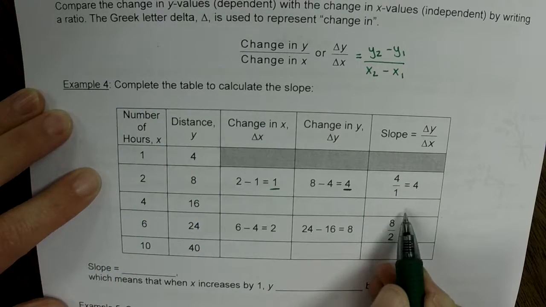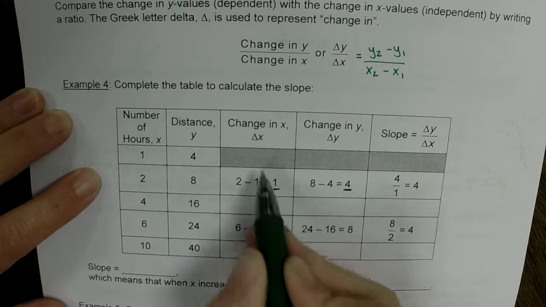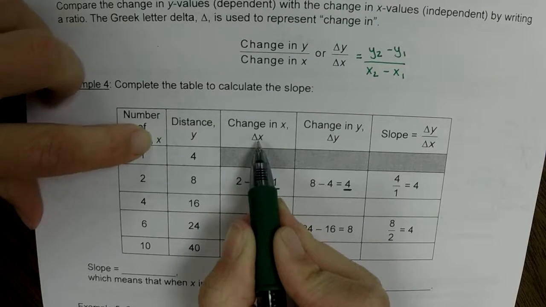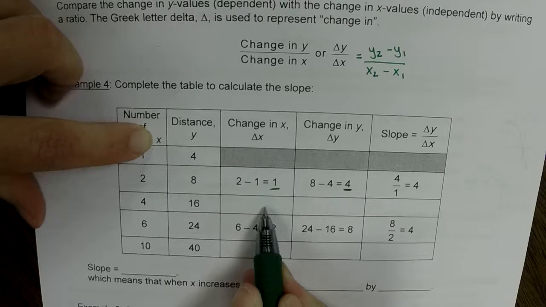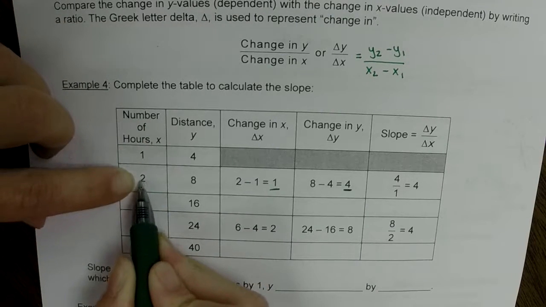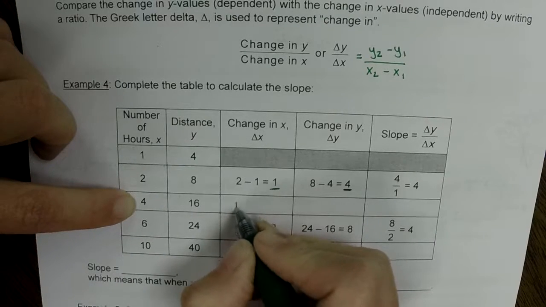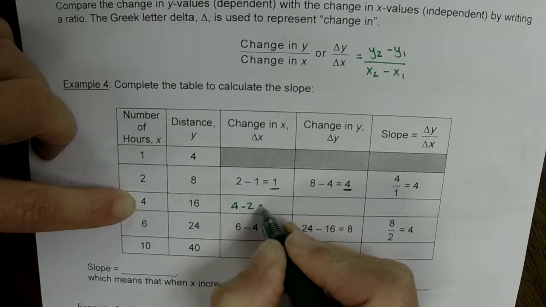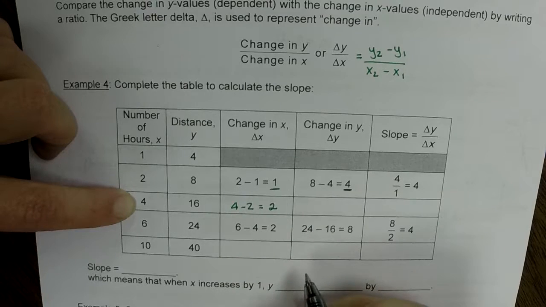So now if I were to do the same thing here, I want the change in x, so I'm going to go to the x column. I would slide straight across and I would use 4 and 2. So 4 minus 2 is 2.